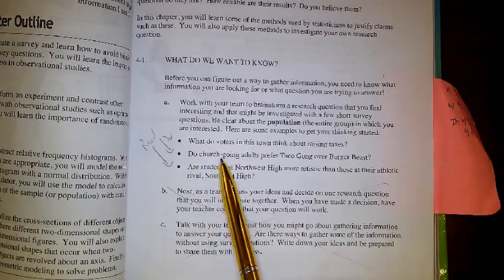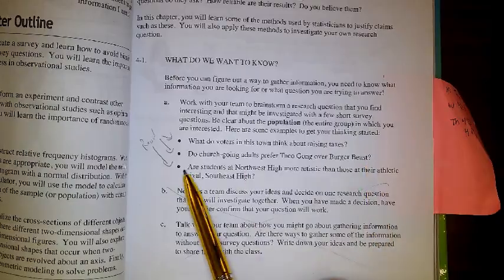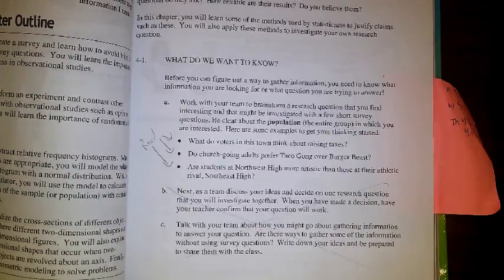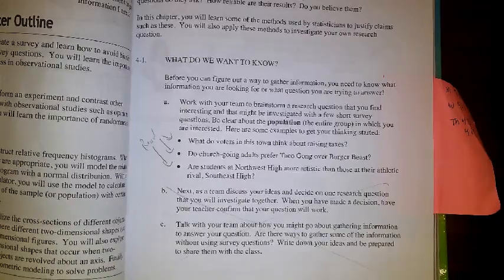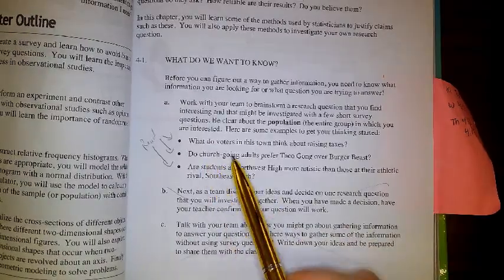So the next one says, do church-going adults prefer Taco Gong over Burger Beast? So if that's the question you're trying to gather information on, you're really only trying to get information from church-going adults. So you're not going to go talk to the high school students, or to non-church-going people or non-adults for your population. So your population in this one is just church-going adults.